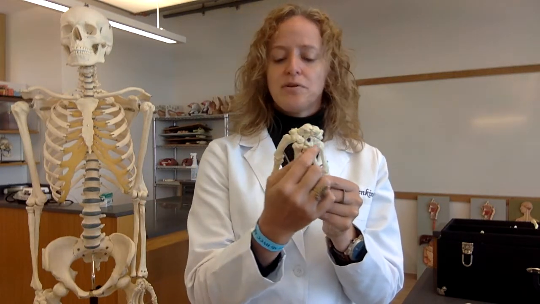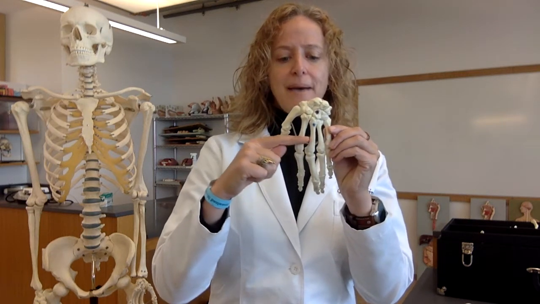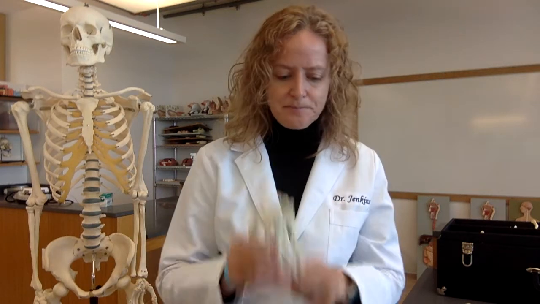Just know as a group, these are called the carpals, these are called the metacarpals, and these are called the phalanges, or the fingers. If we use our own hand, the carpals would be the wrist bones, the metacarpals are across here, and the phalanges are the fingers. We're going to see in the foot, they're all called tarsals. I think T for toe for the foot. And in the hand, it is the carpals, and I think of C for carpal tunnel, near the wrist.